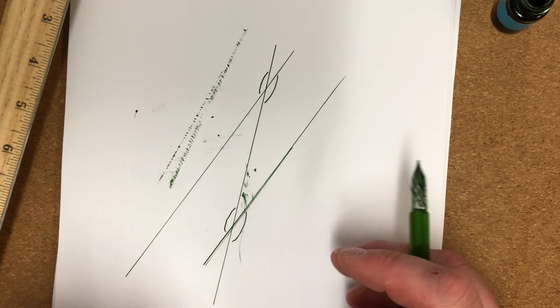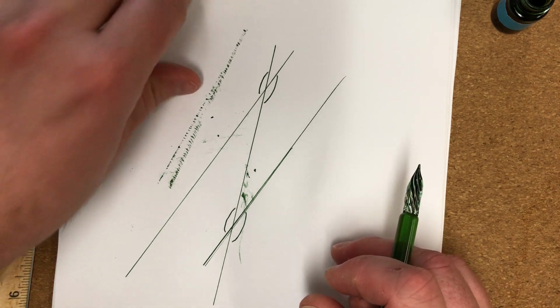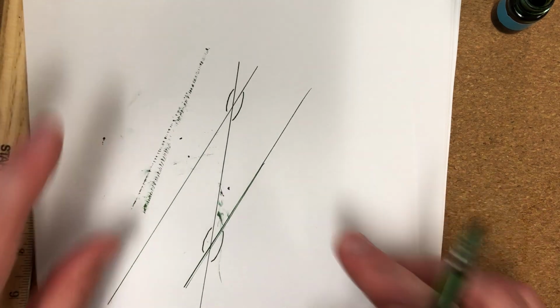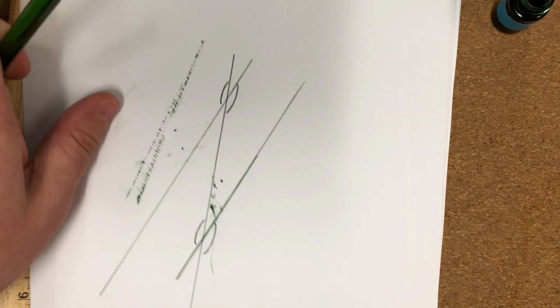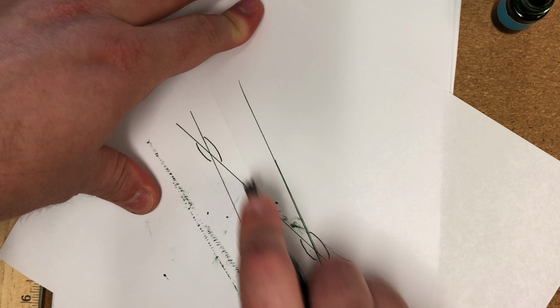That's one of those things, if you were to fold your paper up and lay them on top of each other, you would see just how exactly perfect they are. Hold on, I'll grab some scissors really quick.